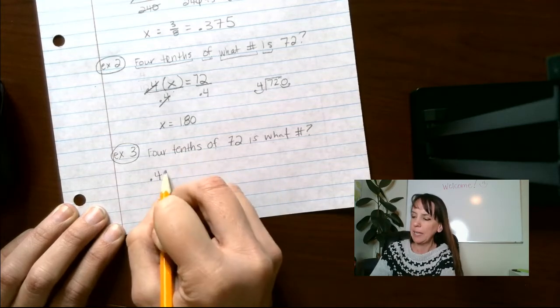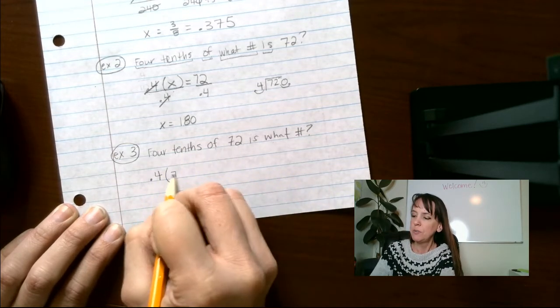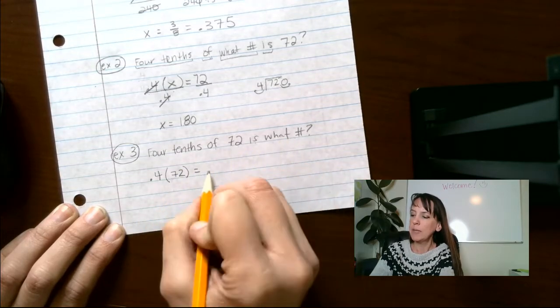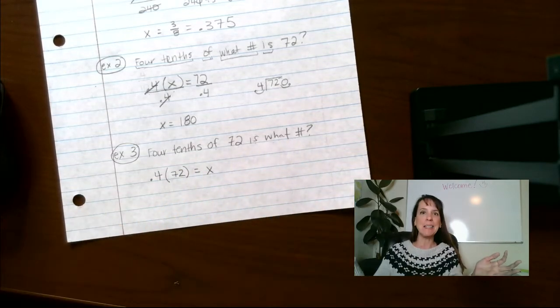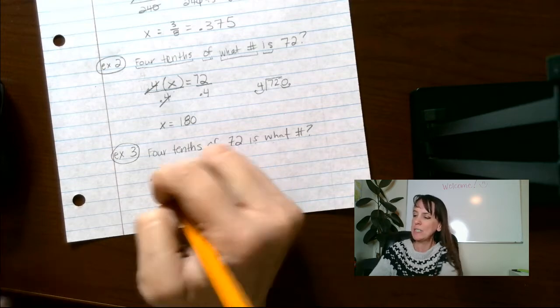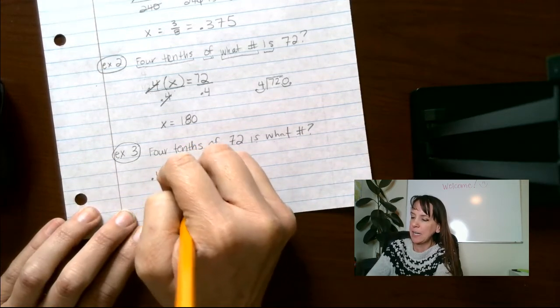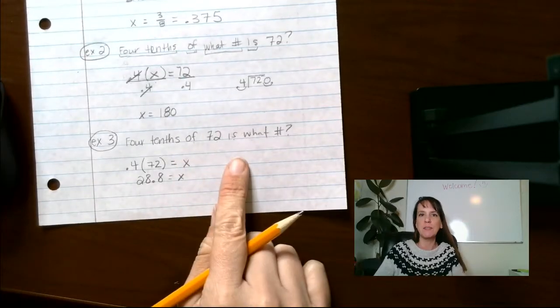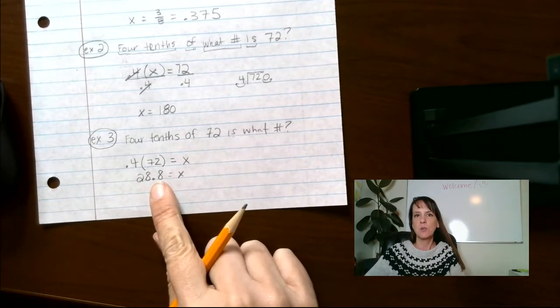Of means multiply. 72. Is means equals. What number means x. Well, guys, the x is already by itself. We just have to do the math part of this. If we do 72 times 4/10, we end up with 28.8. 28.8 equals x. So 4/10 of 72 is 28.8.